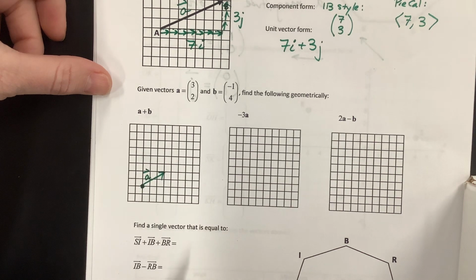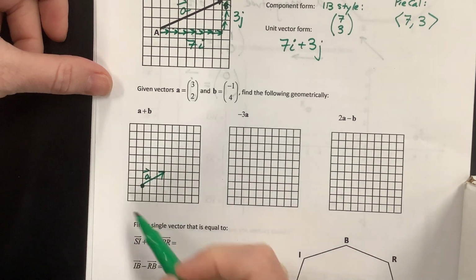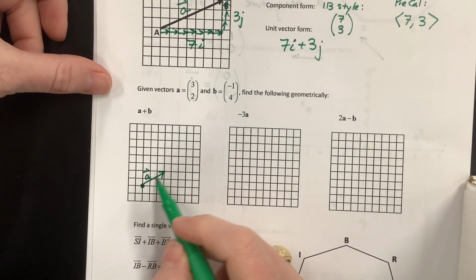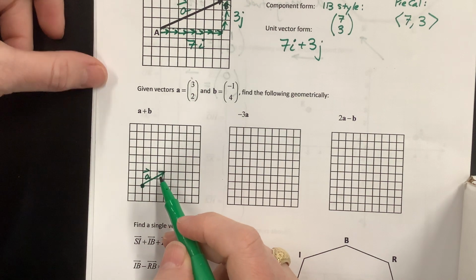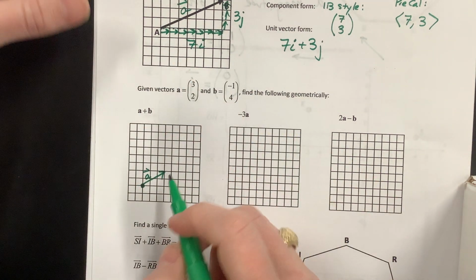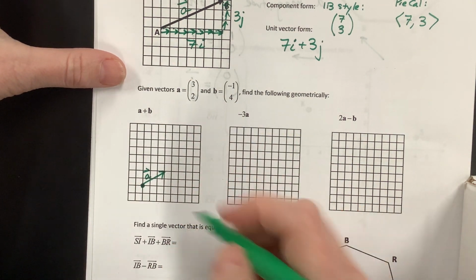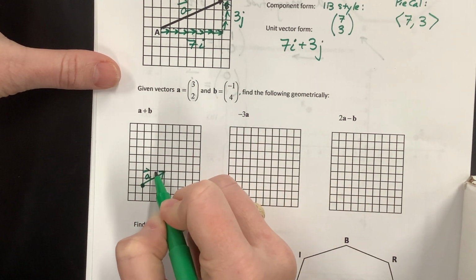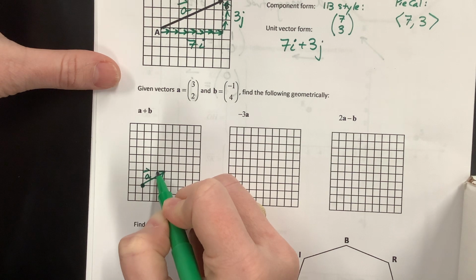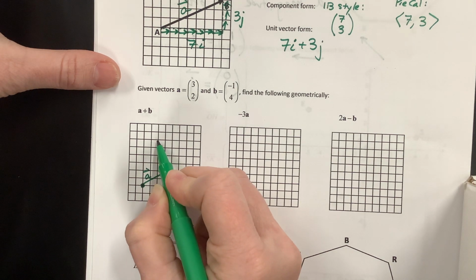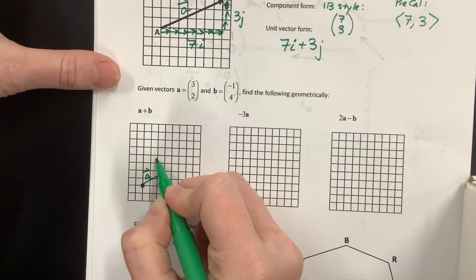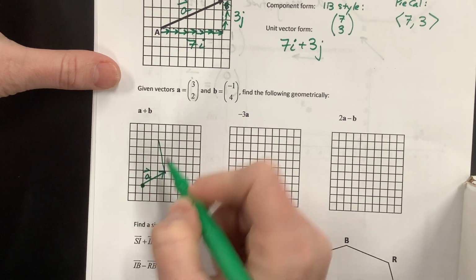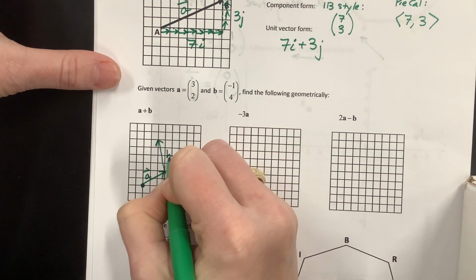And now I need to add vector B. I like to think about this as, okay, I started at home, I went to Starbucks, and then from Starbucks I came to school. Okay, or whatever. I didn't do that because I'd have to wake up earlier. But okay, so here's vector B, which means we're going -1 in the x direction and +4. 1, 2, 3, 4. Did I count that correctly? 1, 2, 3, 4. There we go. And this is vector B.